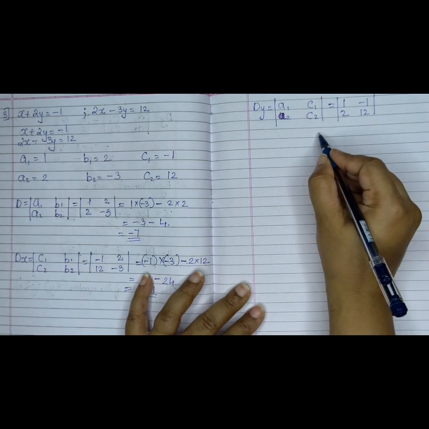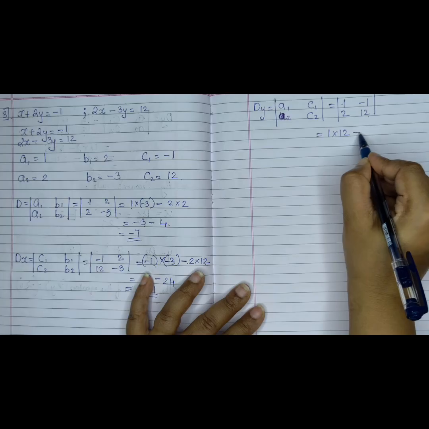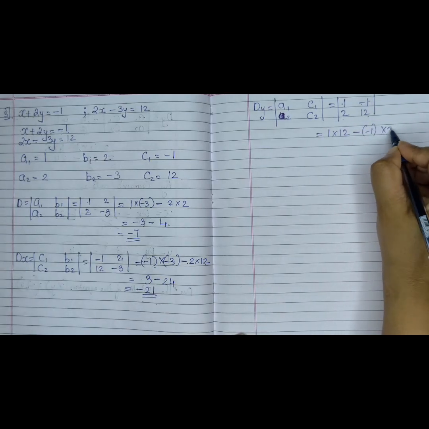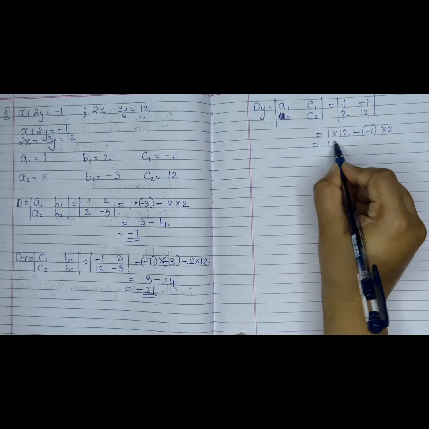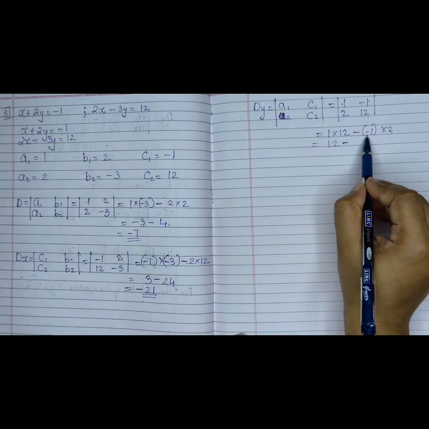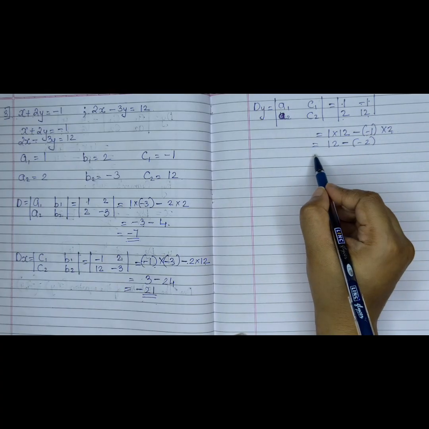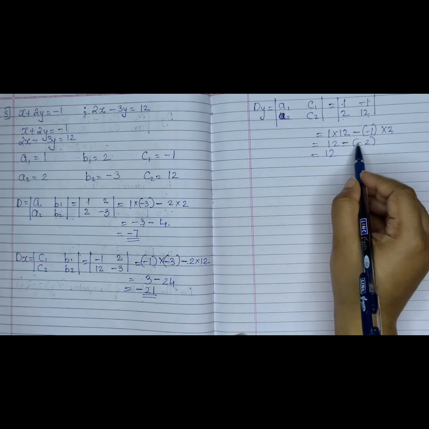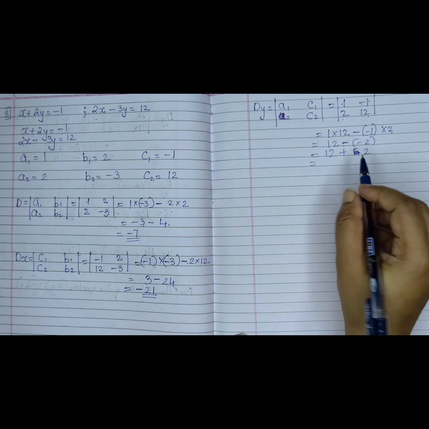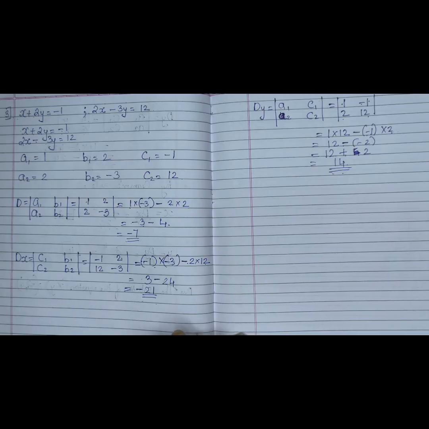Now cross multiply. 1 multiplied by 12 minus 1 multiplied by 2. 12 ones will be 12 only. Keep this minus sign as it is. 2 ones are 2 and there is a minus sign here in the bracket, so that will be minus 2. Next step, 12 minus into minus plus this 2. So you get 12 plus 2, 14. So now we got d, dx and dy.